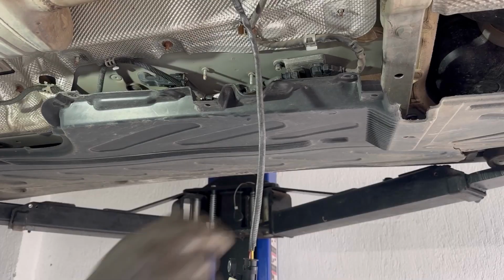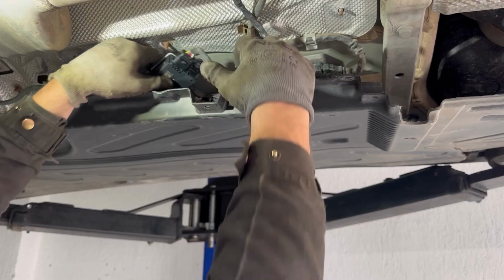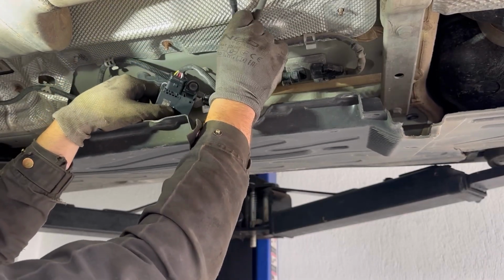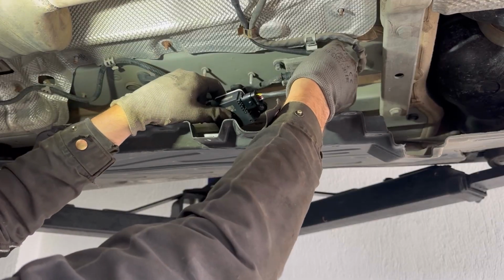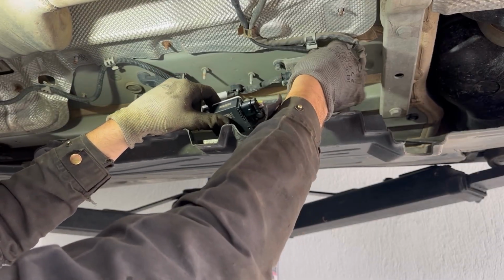Now that the nut is tightened, next I'm going to put the control module of this DPF sensor into its place, and I'm going to put on the two nuts holding it, and then I'm going to connect the electrical connector.